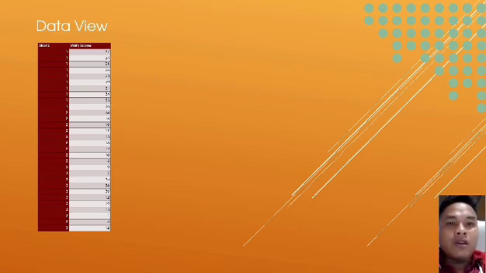Say, for example, the first 10 respondents are from strand 1, and these are their corresponding scores in mathematics, then respondents 10 to 20 are from strand 2, and these are their corresponding scores in mathematics. And respondents 21 to 30 are from strand 3, and these are their corresponding scores in mathematics.